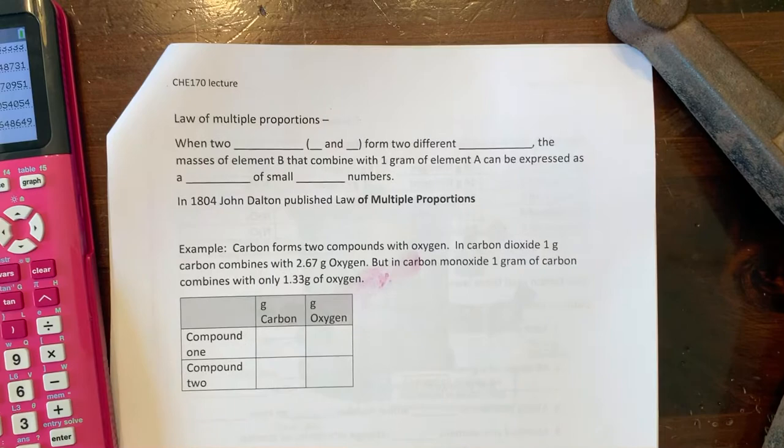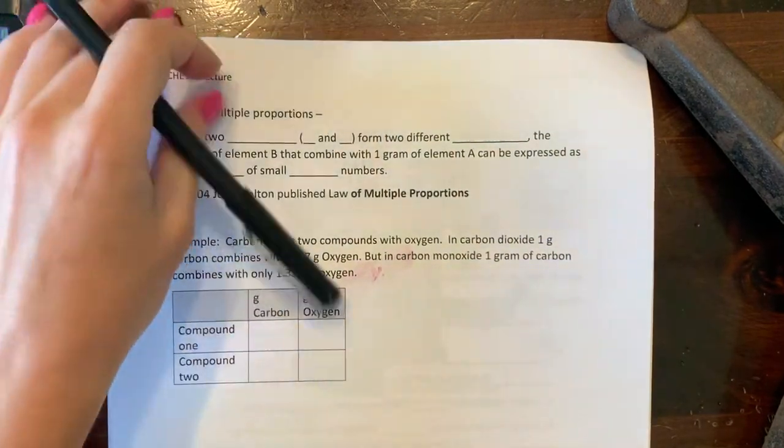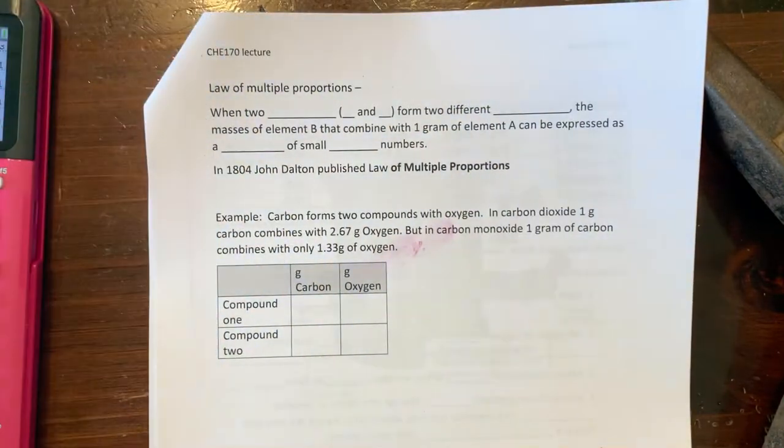Now, let's talk about the law of multiple proportions. So, definite proportions, multiple proportions. This is different.